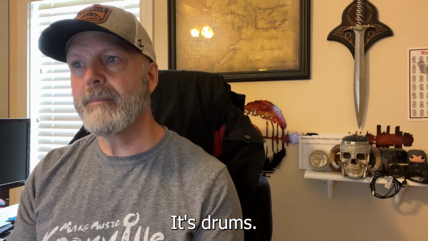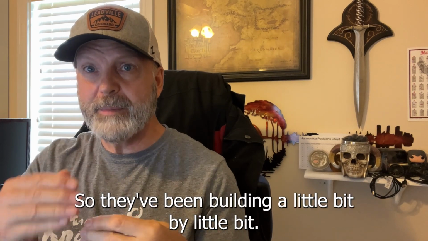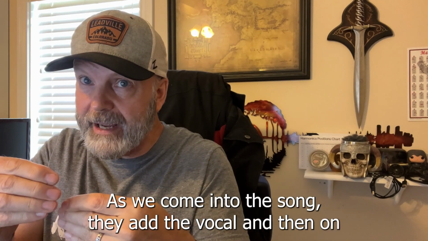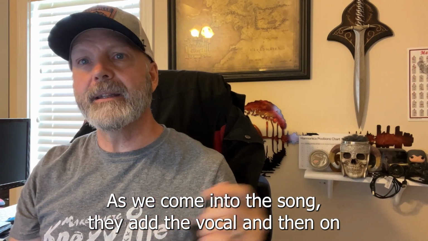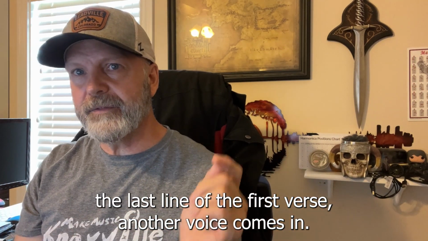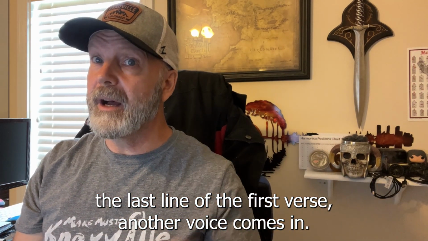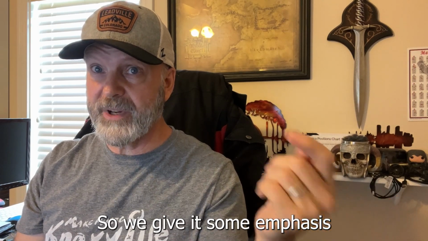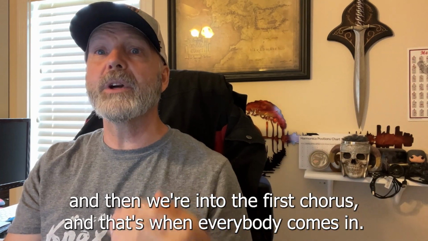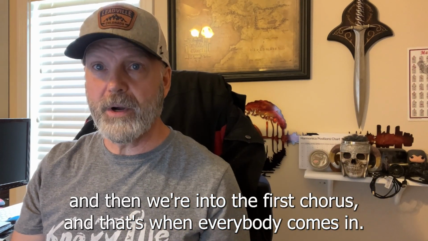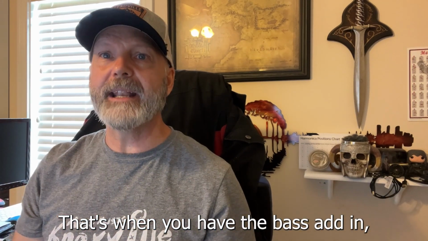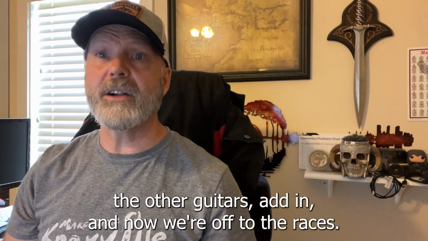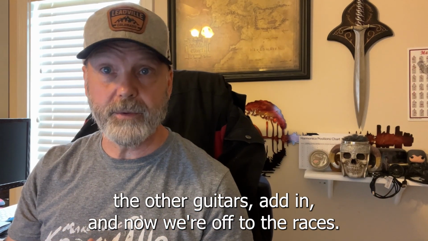It's drums, guitar, so they've been building little by little as we come into the song. They add the vocal, and then on the last line of the first verse, another voice comes in to give it some emphasis, and then we're into the first chorus, and that's when everybody comes in. That's when the bass adds in, the other guitars add in, and now we're off to the races.